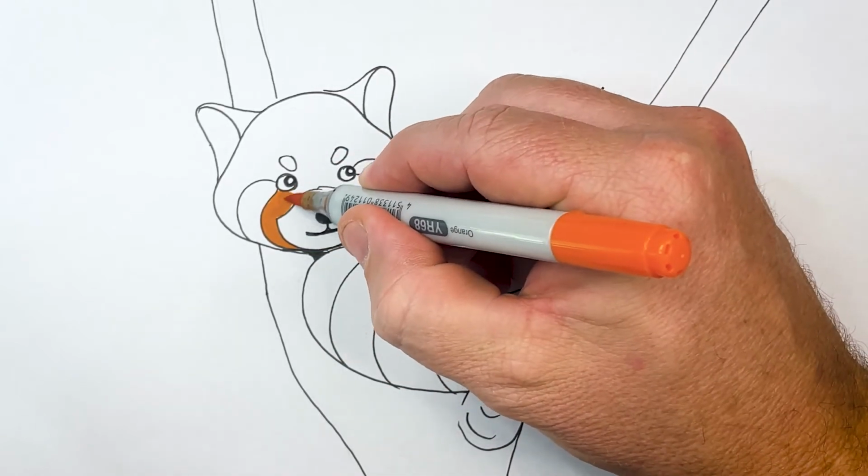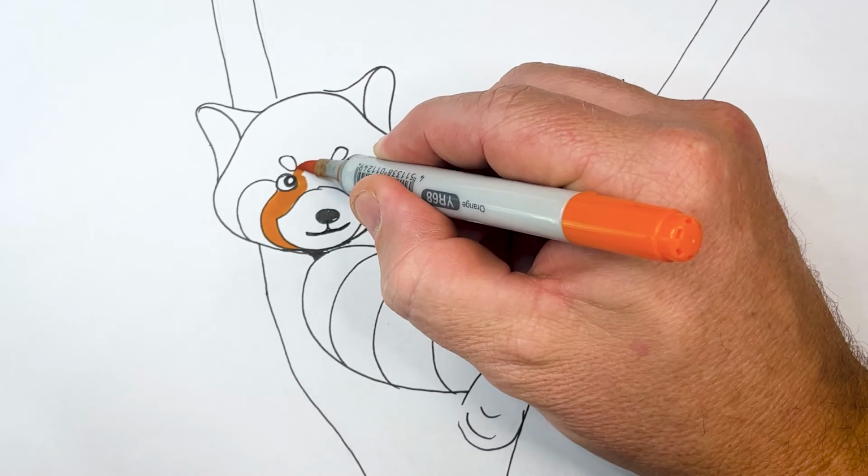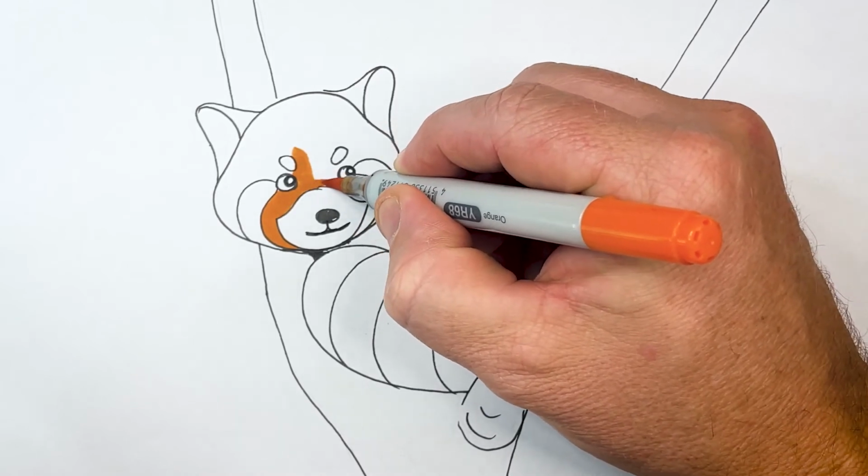Now it's time for coloring in. I'm going to use Copic markers to color in because I love the brush tips.